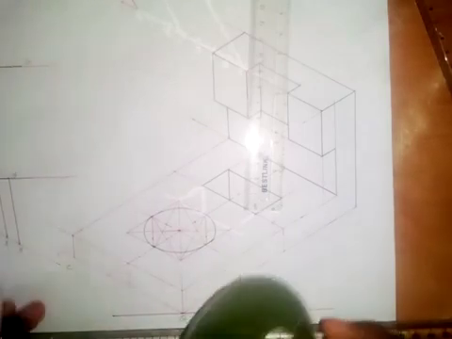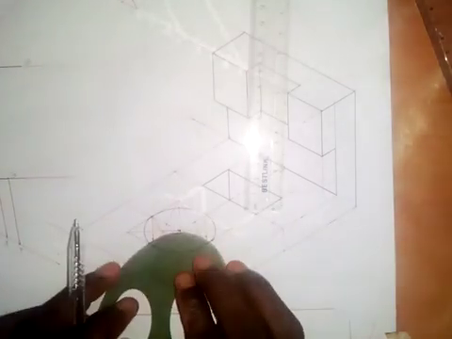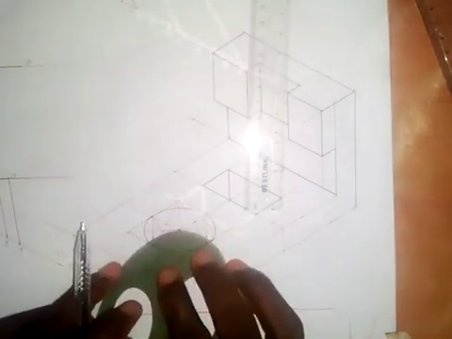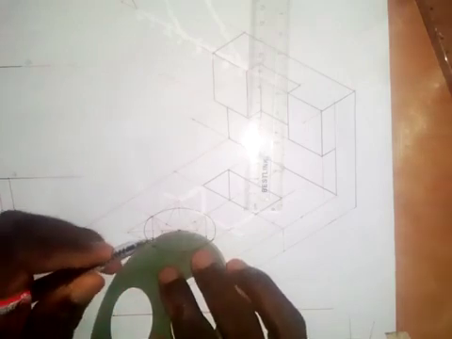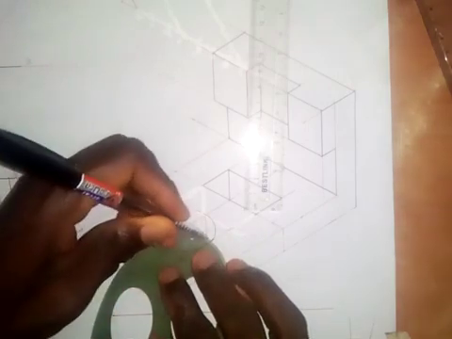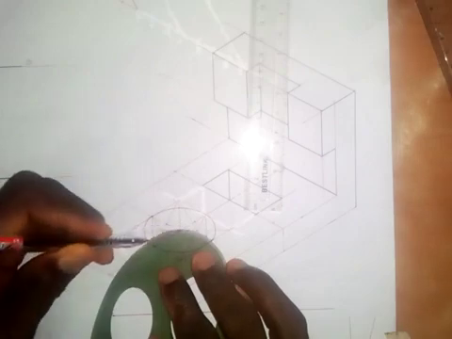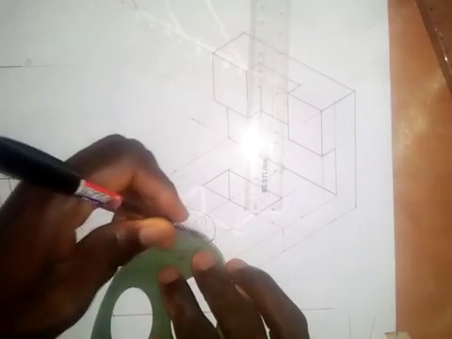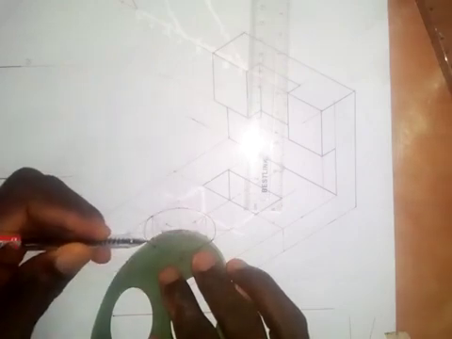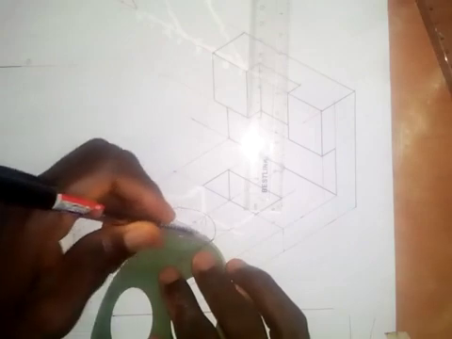So I'm going to use my French curve to do that. You have to be very careful with that so that you can get the shape out. As I've done it here now, I can bring out that shape. If you do not put this there, it means that your work is not complete. So please, you need to be conscious of that.